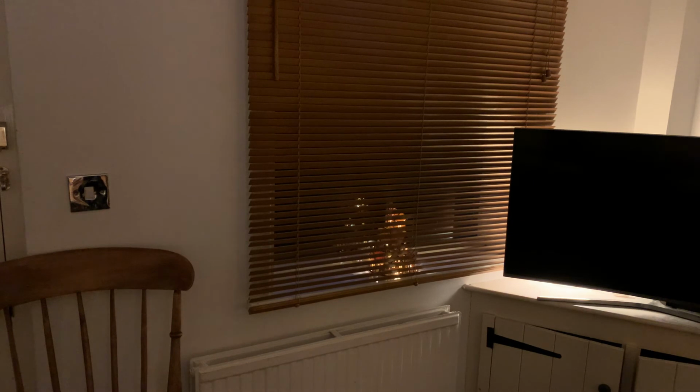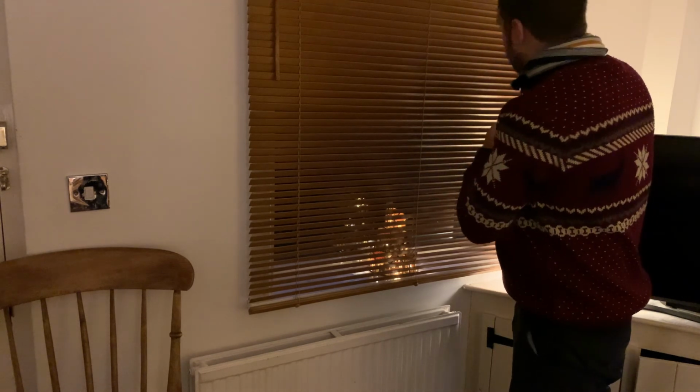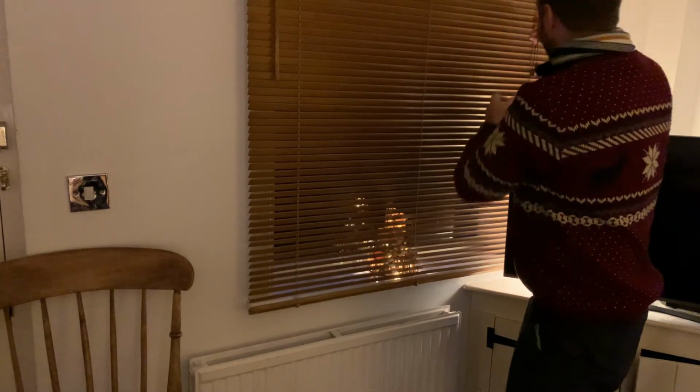Okay, so the last thing I'm going to be shooting is actually something new that I've just bought today from the garden centre, woohoo, which is this beautiful, you're actually on the box for it, what's it called? An illuminated winter village.